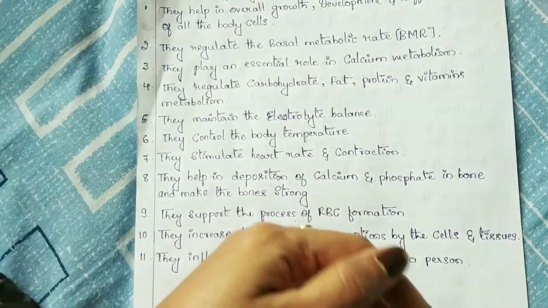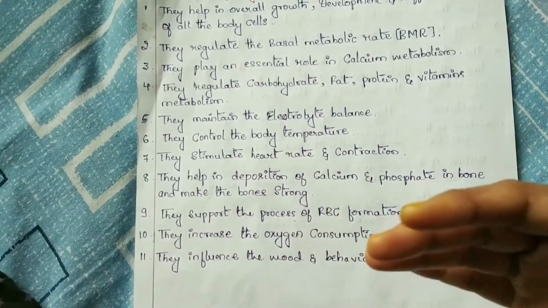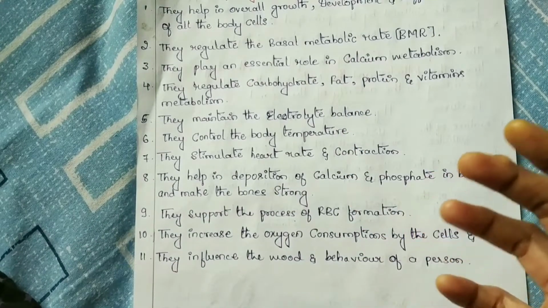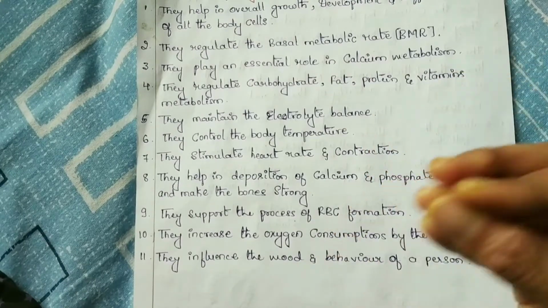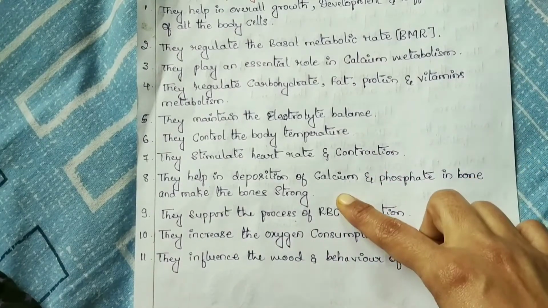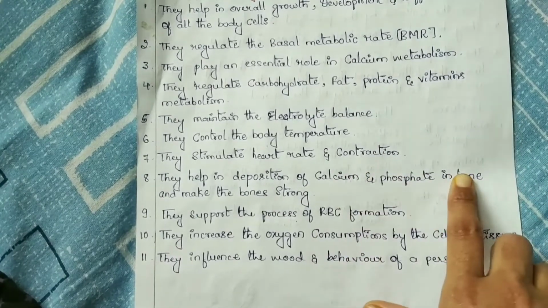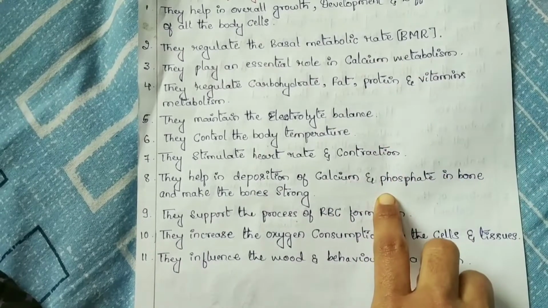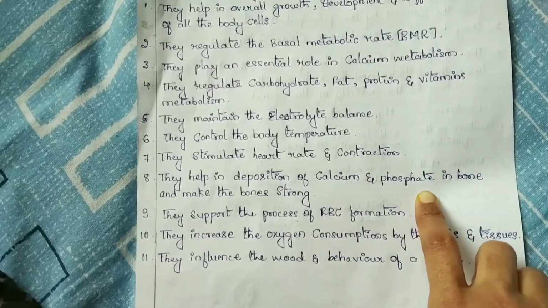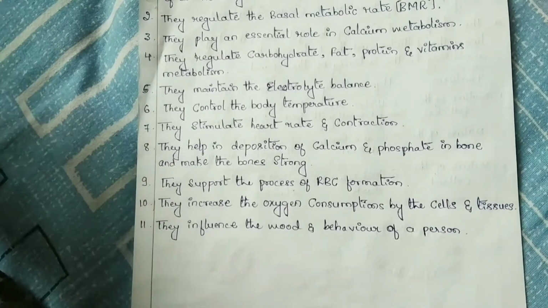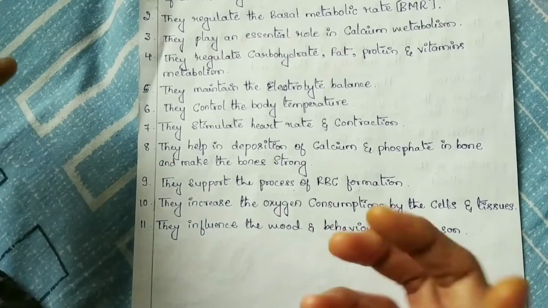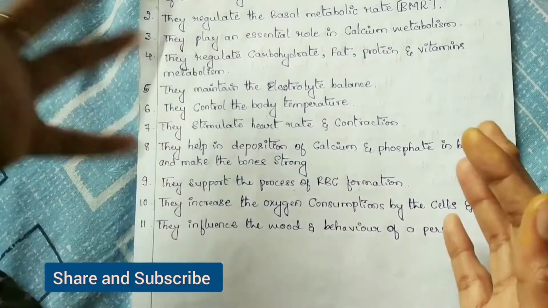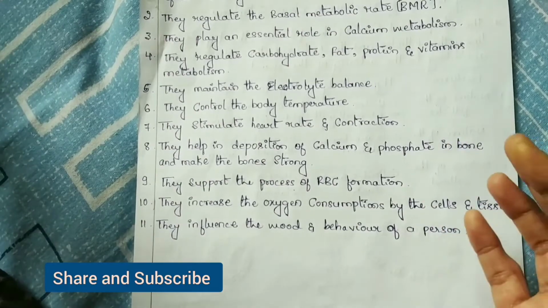The next point, they maintain the electrolyte balance and control the body temperature. Again, it is related to maintaining the body temperature and basal metabolic rate. They stimulate heart rate and contraction. They help in deposition of calcium and phosphate in the bones, which makes the bones stronger, and they support the process of RBC formation. Thyroid hormones also help in increasing oxygen consumption by the cells and tissues. And the last point, they always influence the mood and behavior of a person.